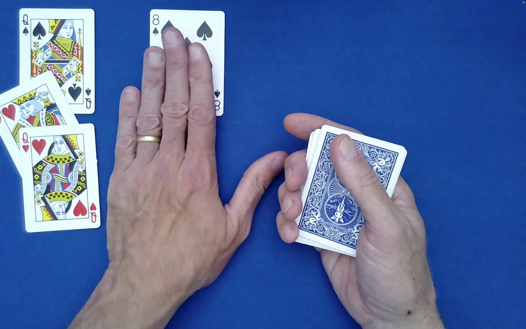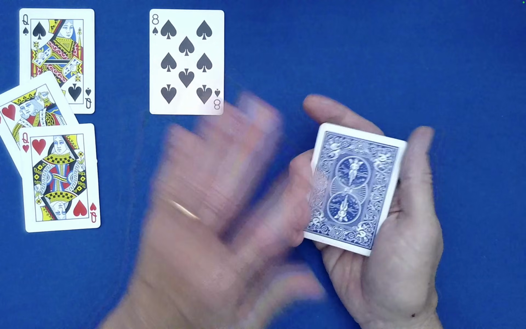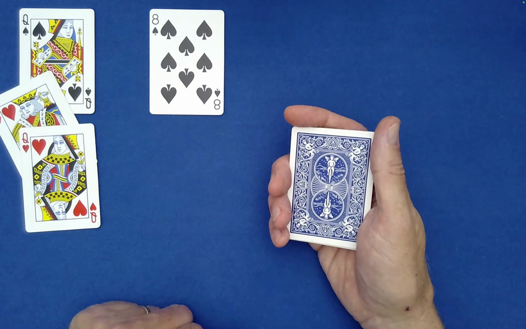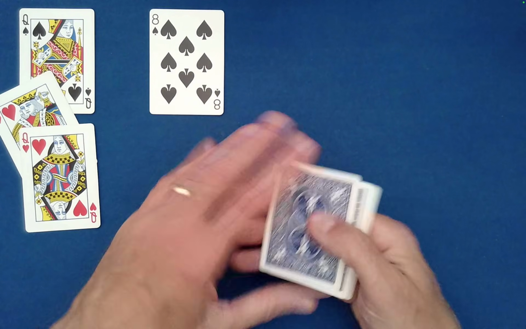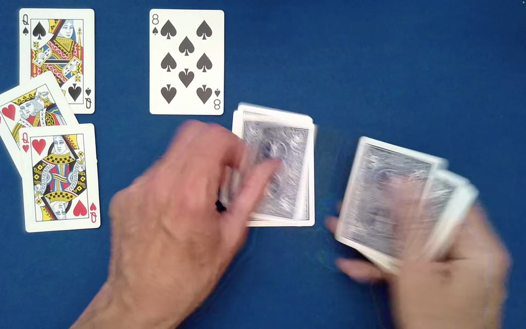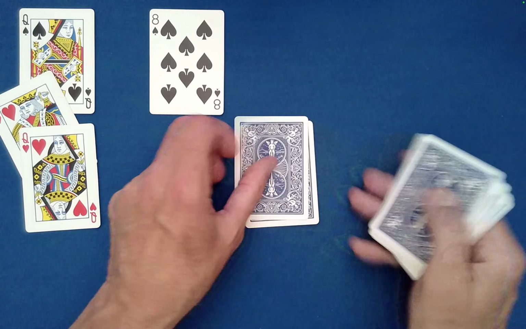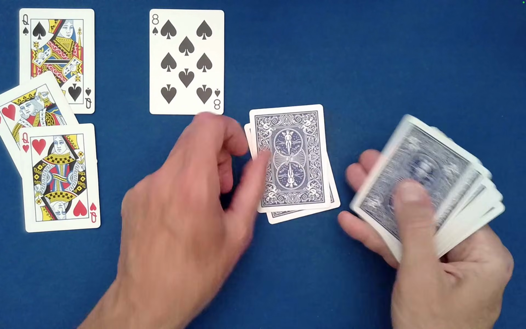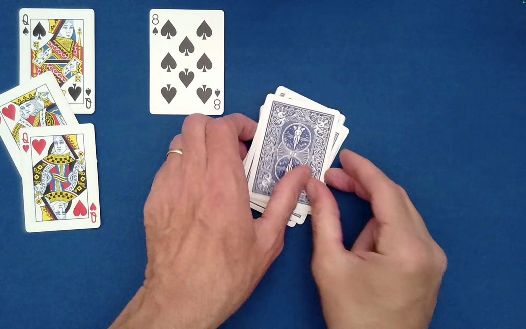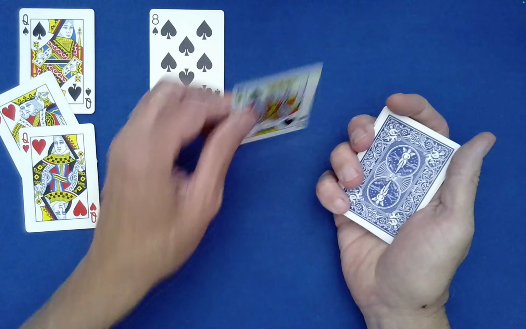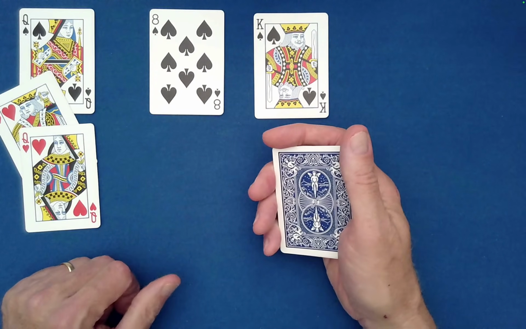And now regardless of this card's name, it's going to locate the helper card, which is amazing. So E-I-G-H-T-O-F-S-P-A-D-E-S. Okay, and so our helper card was the king of spades, and here it is.